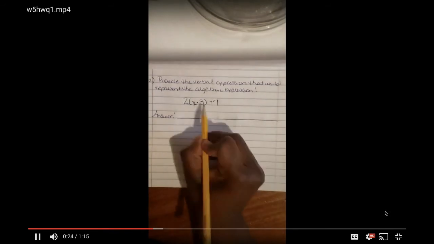For question number 2 for week 1, it says provide the verbal expression that would represent the algebraic expression. There are several ways that you can write this one, but this one can also be written straightforward, which is what we're going to do today. We notice that a coefficient outside of a quantity in parentheses represents multiplication. So we're going to write it as such.